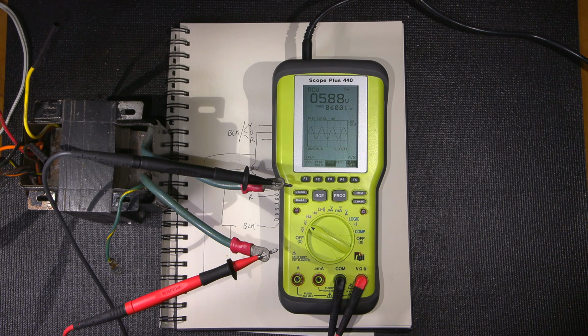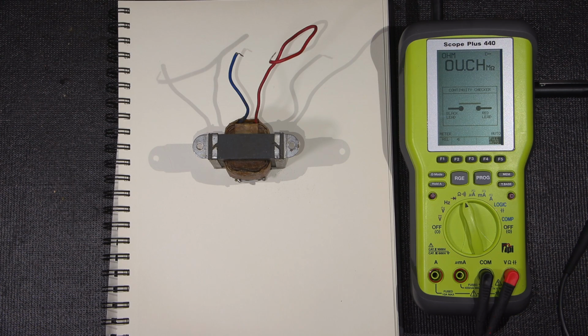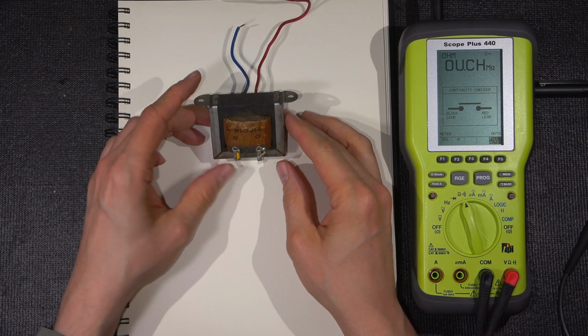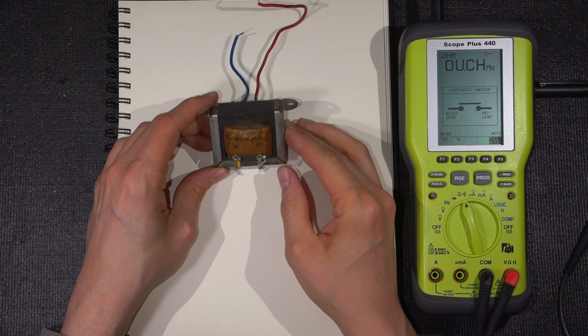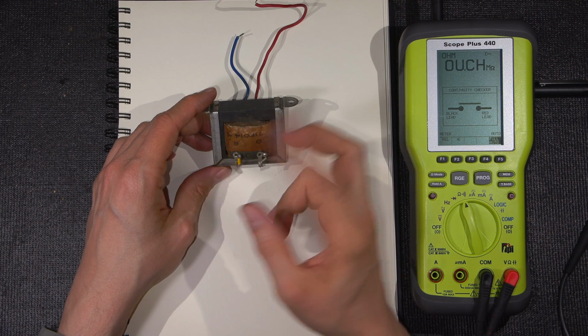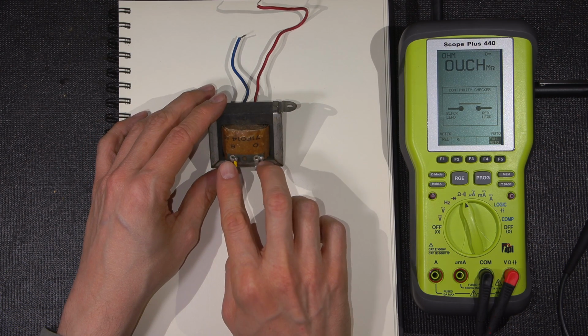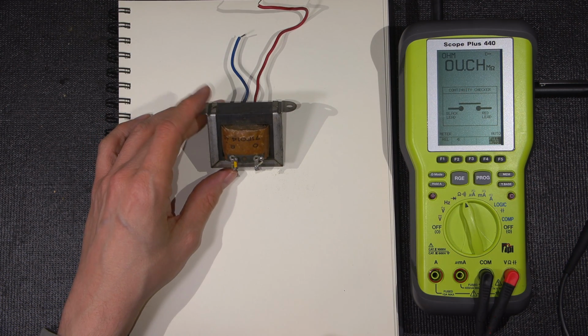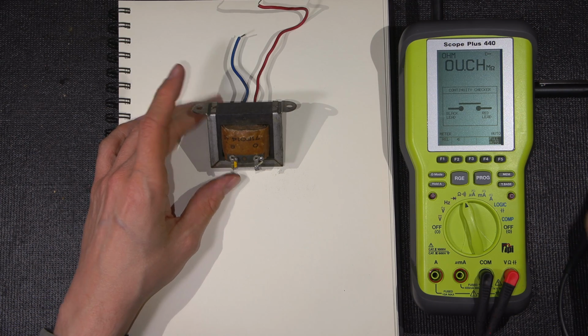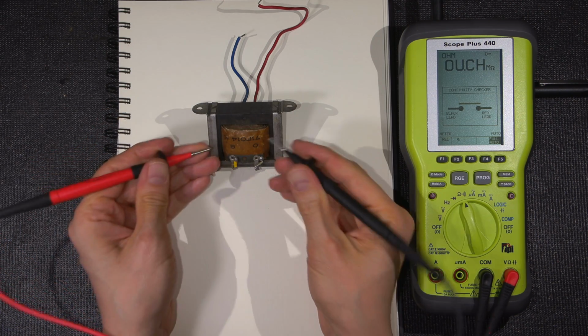Let's determine the impedance of this audio transformer right here. So we can clearly see it says 0 and 8, so this is designed for an 8 ohm speaker. So if I measure these two leads here, what should my DMM say? So let's take a measurement and see.